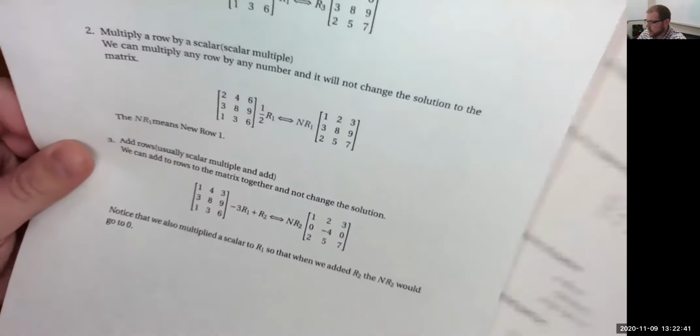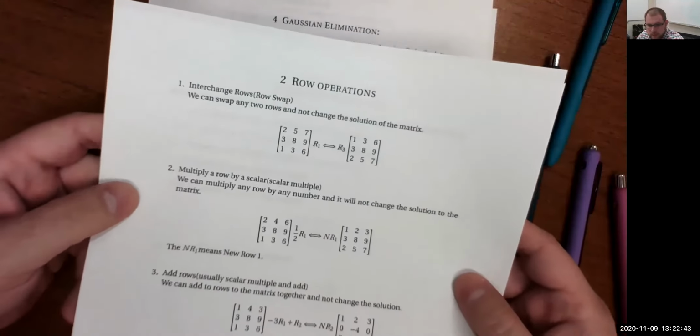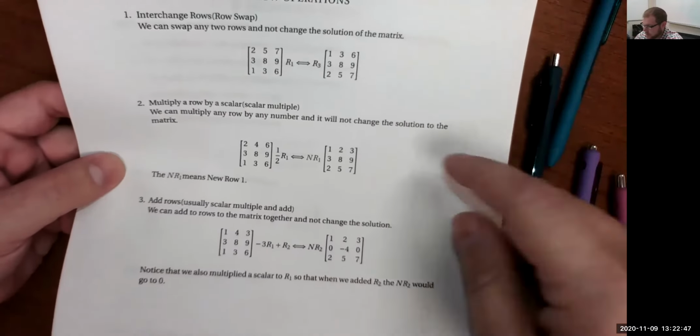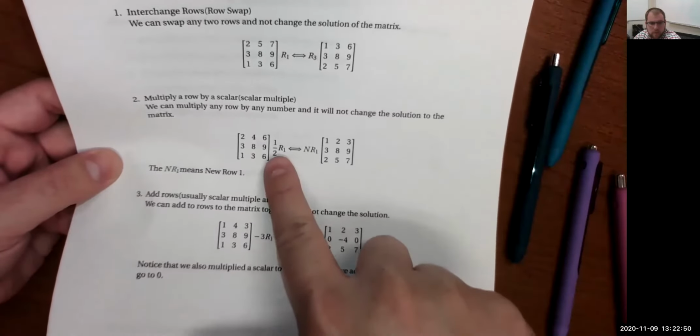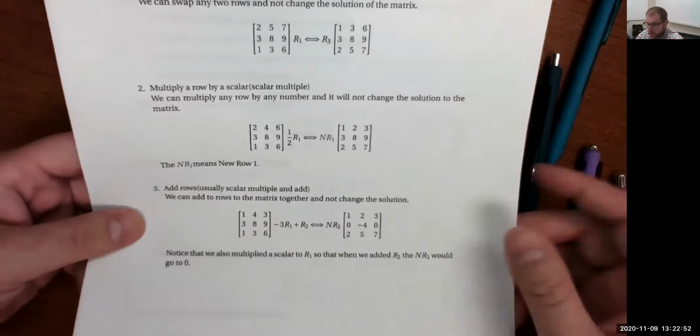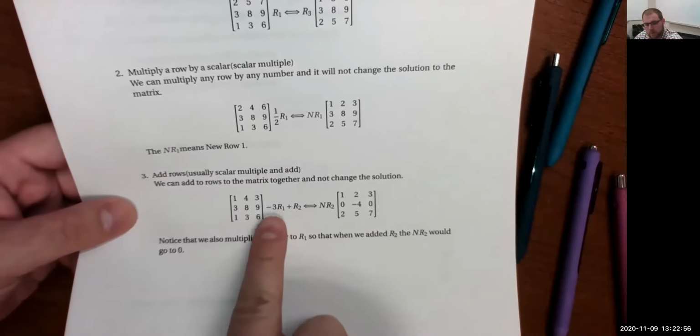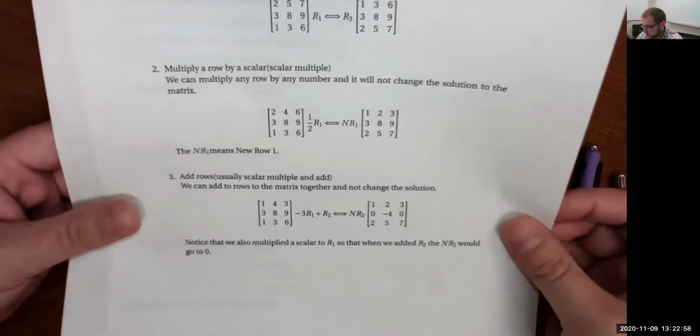We also talked about our row operations, how we can operate on matrices. We can switch any two rows. We can multiply a scalar number by a row. And we can also add any two rows together, but we can also multiply a scalar to one of the rows and then add the two rows together.